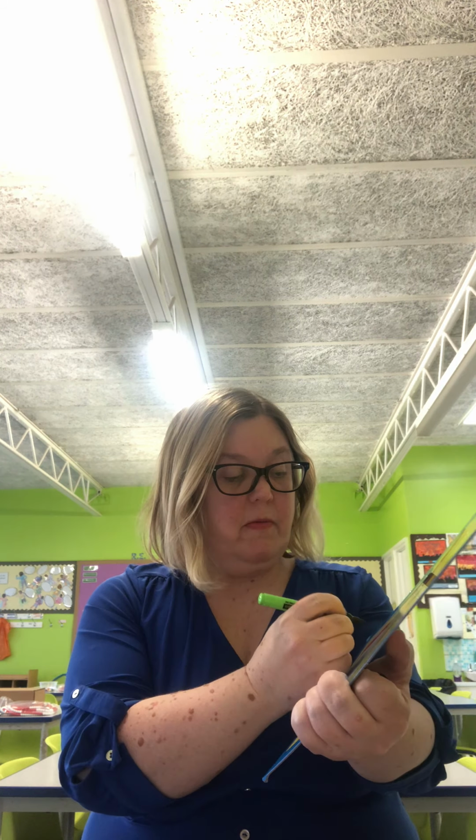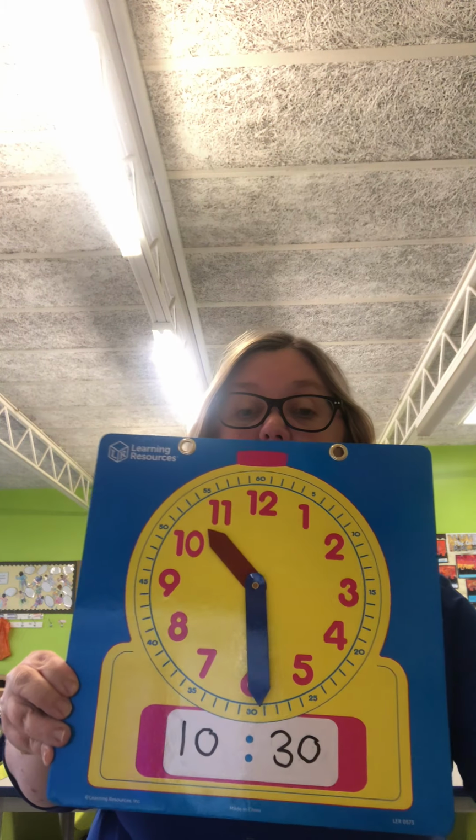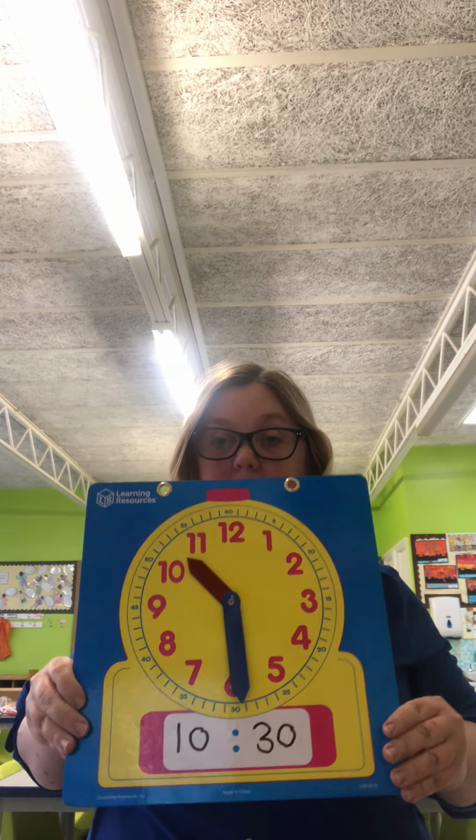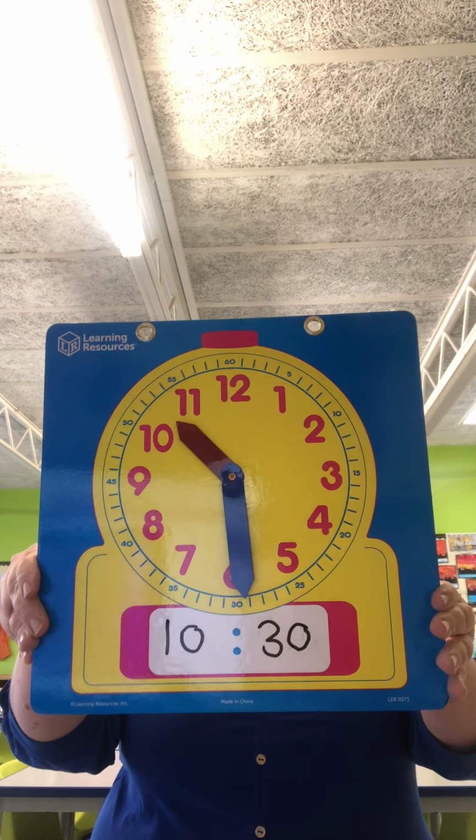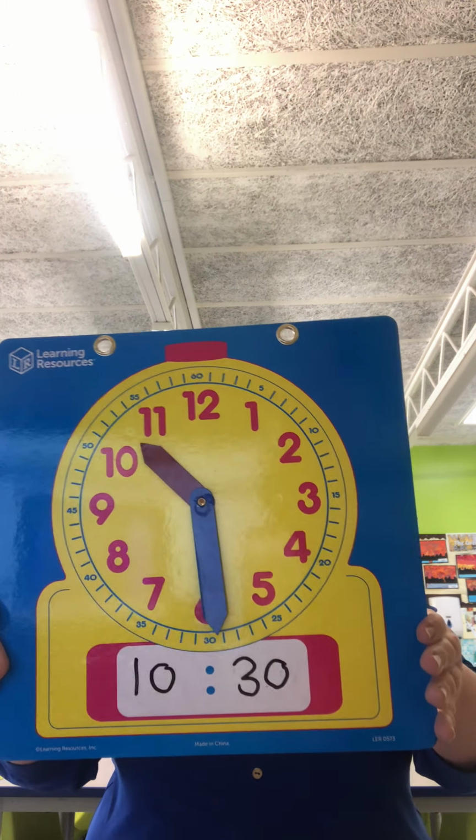I would say it is 10:30. I always write the hour here and then the minutes. 10:30, because the minute hand has gone 30 minutes past. Let's check. 5, 10, 15, 20, 25, 30. So when it's half past, we know that the minute hand has always gone 30 minutes past the hour. Fantastic. Let's try another one.